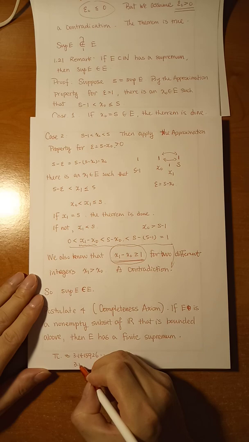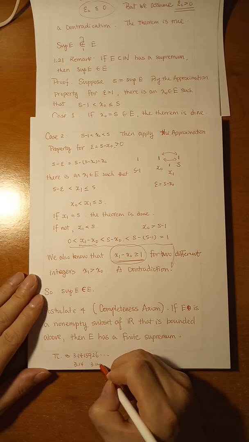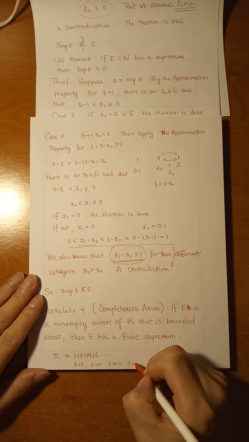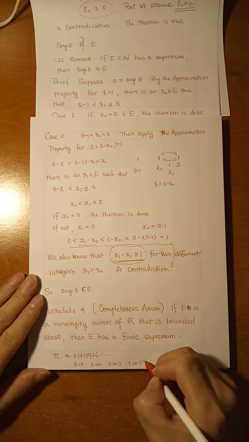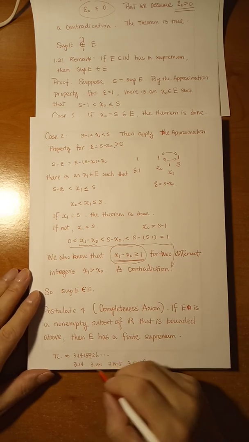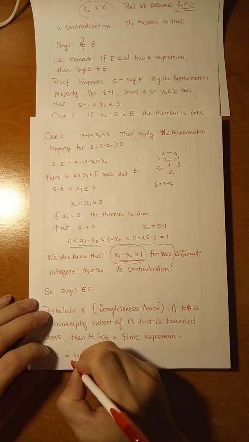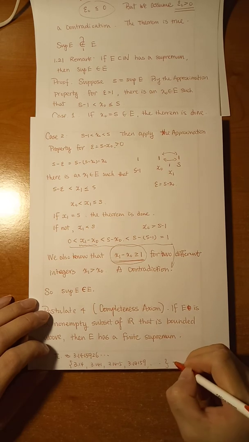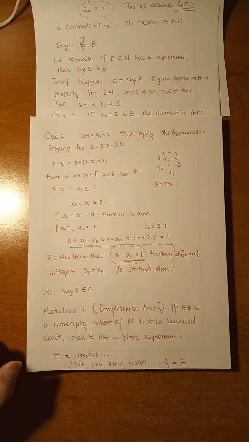So 3.14, 3.141, 3.1415, 3.14159. You collect all these numbers together to form a set E. It's an infinite set.